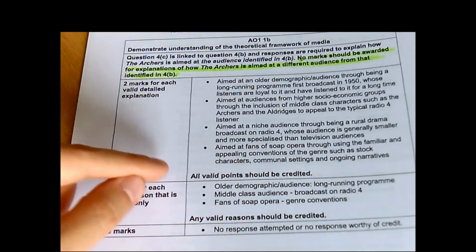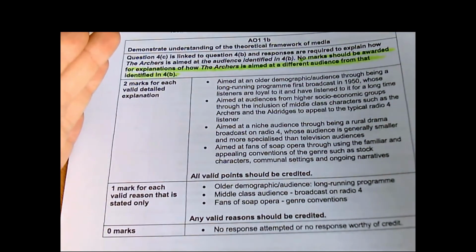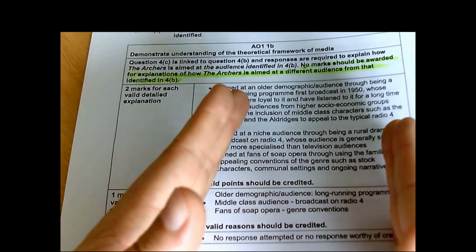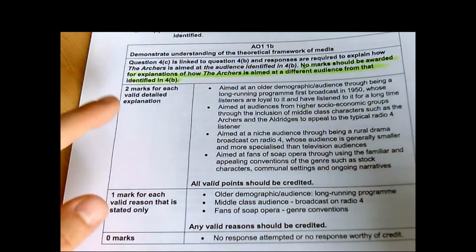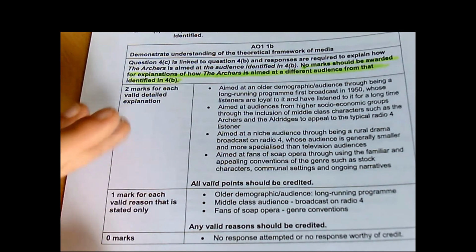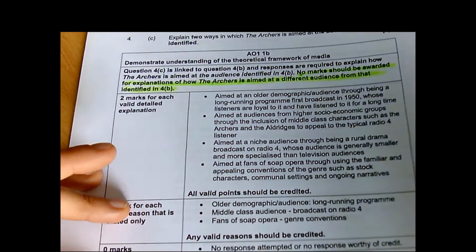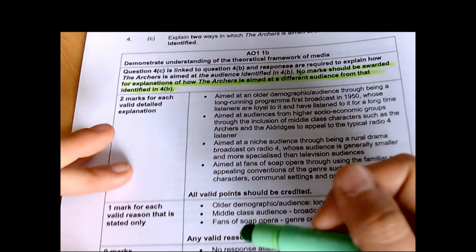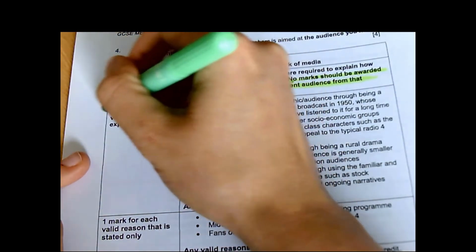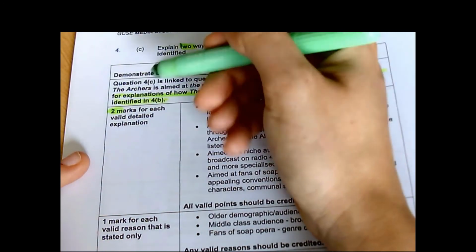If you only say that it's an older audience, you're going to limit this question. You might find it harder. Okay? You get, again, up to two marks here for each explanation. Obviously, because you're looking at 2 ways, you get 2 marks for each way that you comment on.